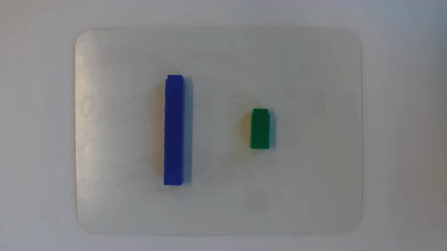In this video, we're going to look at CRA models for comparing and ordering whole numbers. So we're going to start with comparing. We're also going to start with the concrete model. So here we're going to compare the value of 6 and 2.